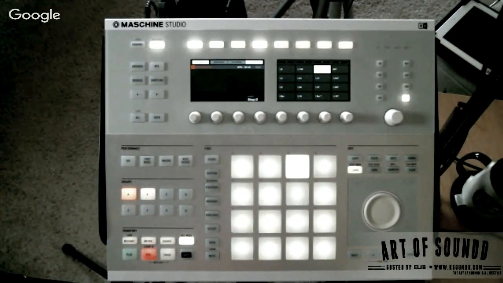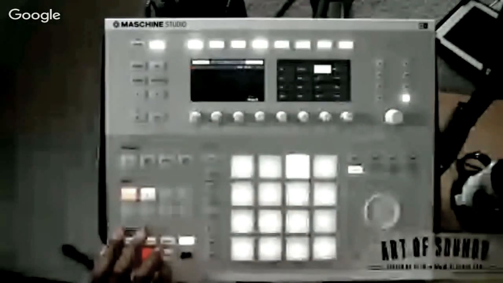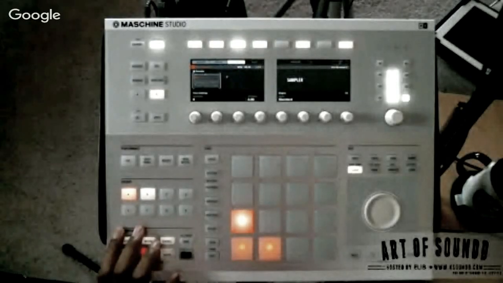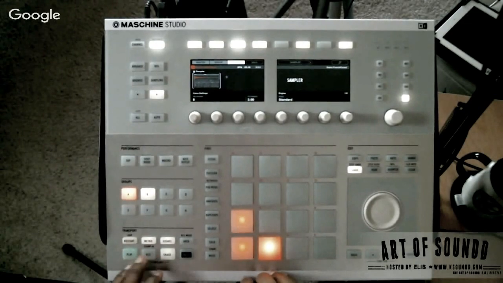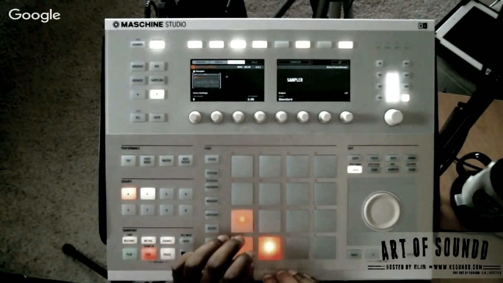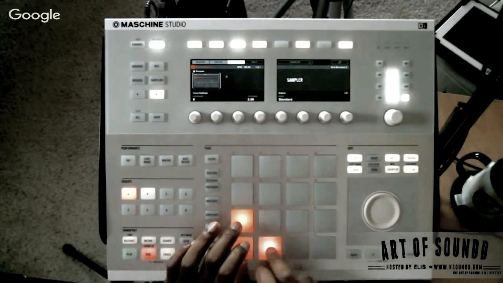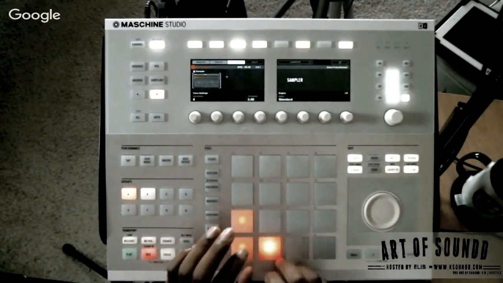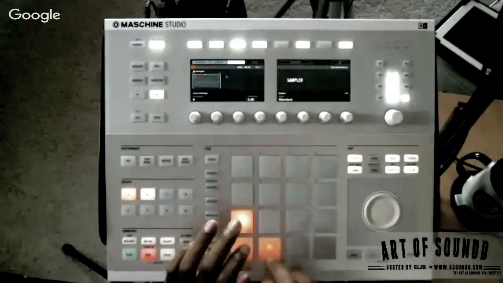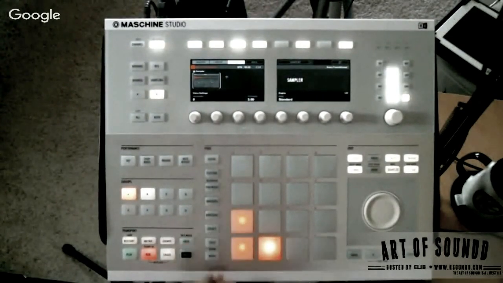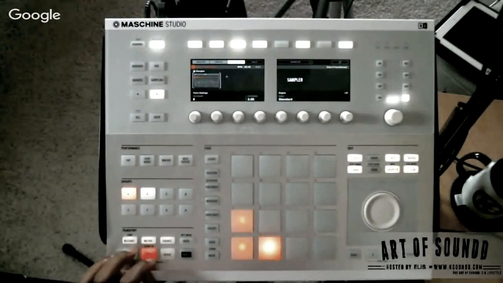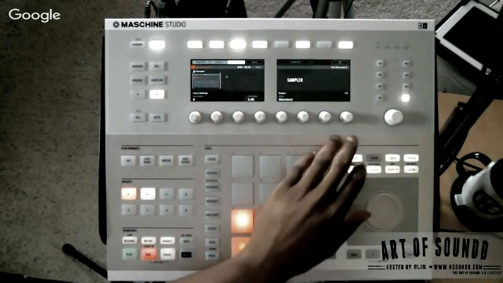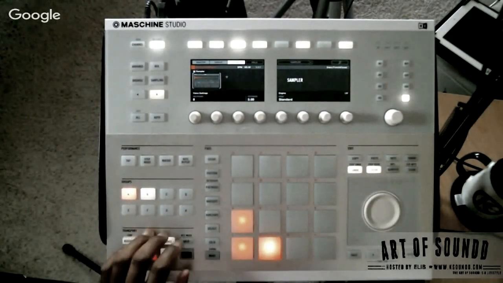All right, let's see what happens with this one. So we're gonna get out of that one. Nope, that's not it either. Wrong resolution. So we got to change that resolution.